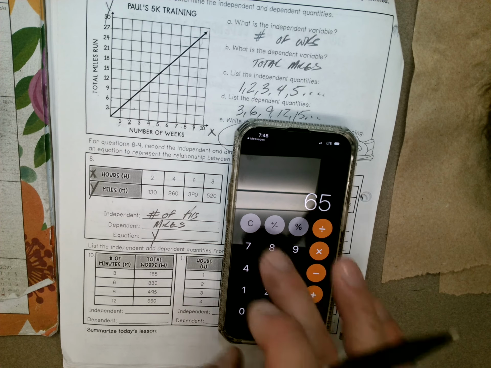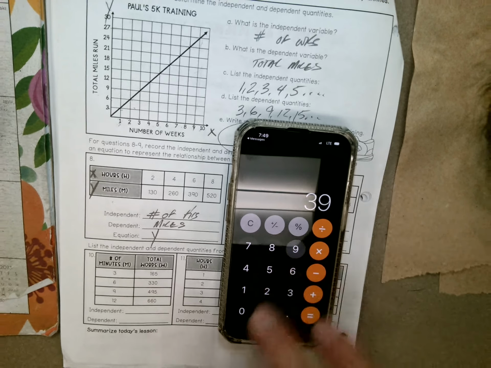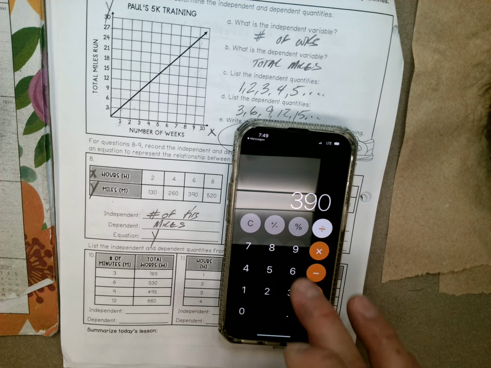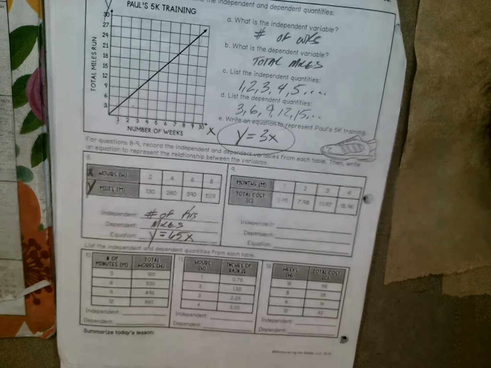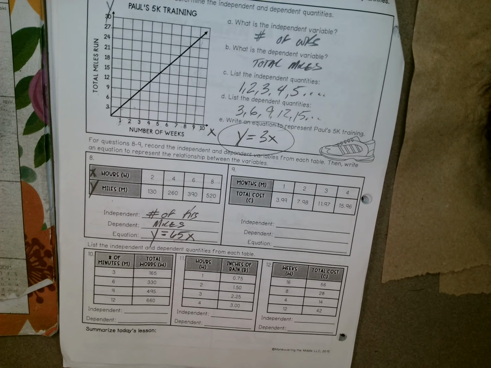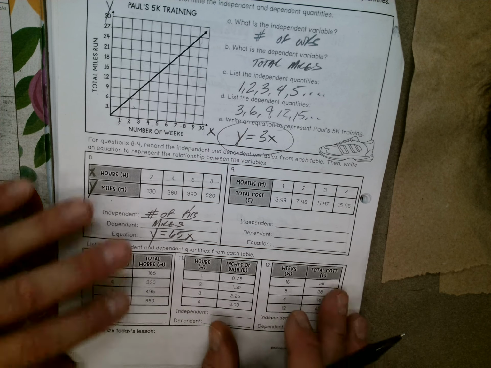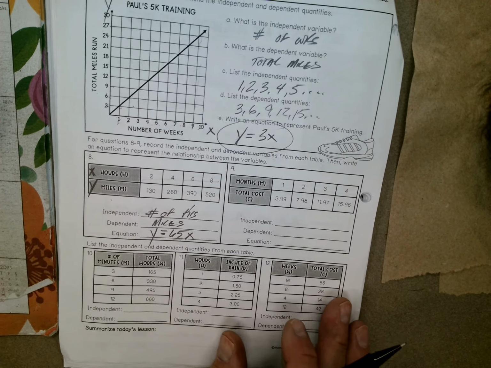Yeah, so let me check it one more time. 390 divided by 6, and I get 65. So it looks like to me Y equals 65X. So 65 times any of these numbers is going to give me the bottom number. And that is our function rule. And you're going to need that calculator, and trial and error is your best option there, right?